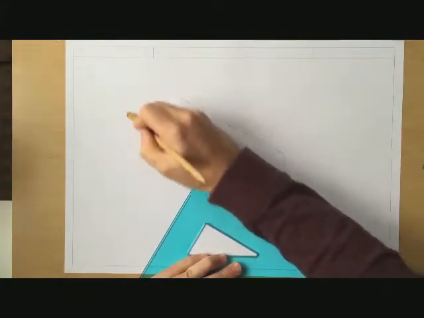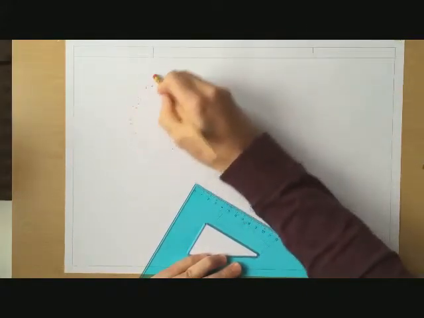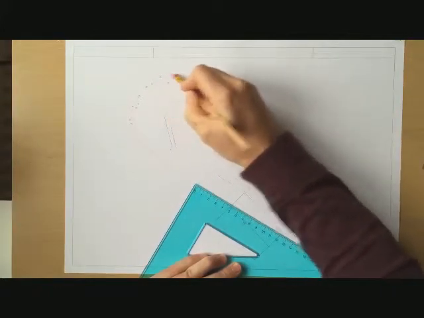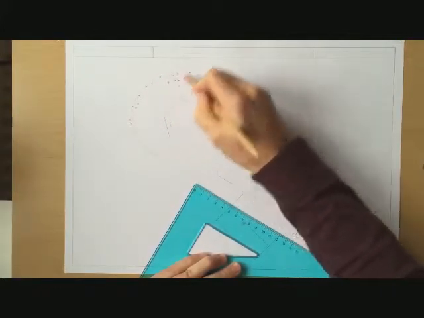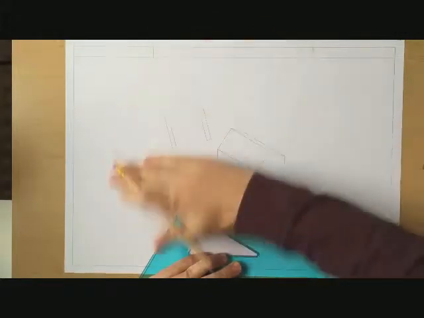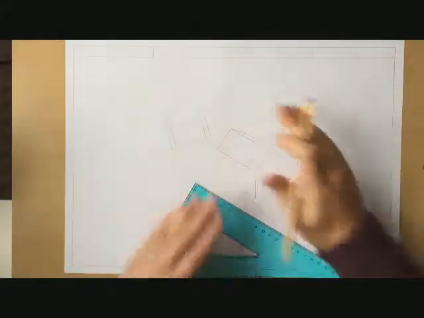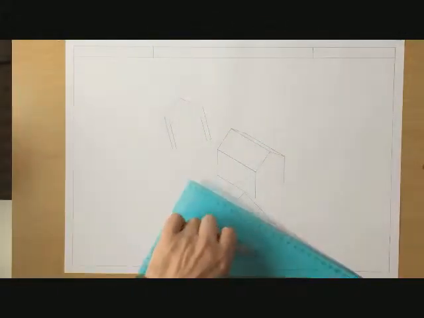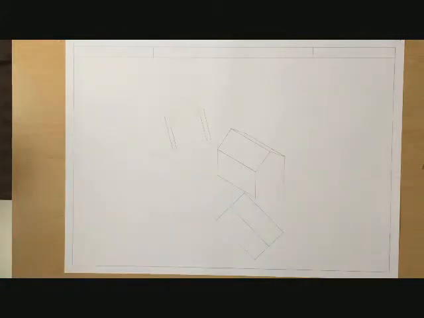Circle here, semicircle. Okay, so there's the sides and the roof.